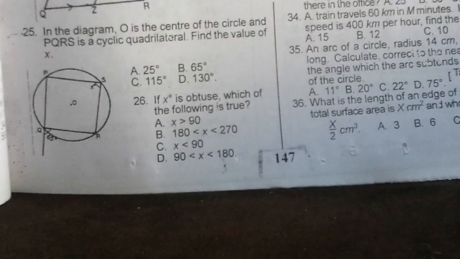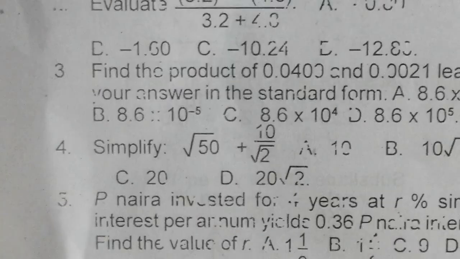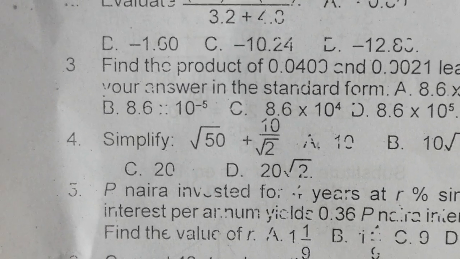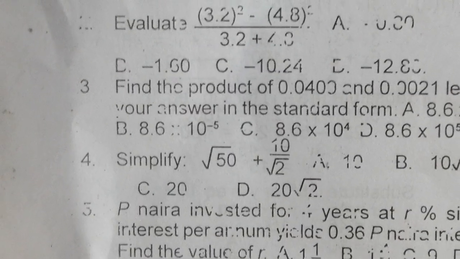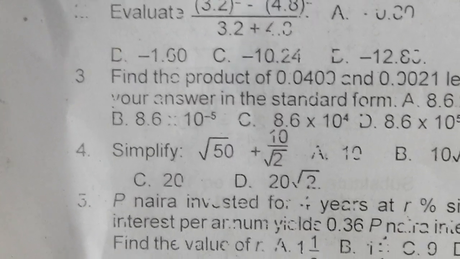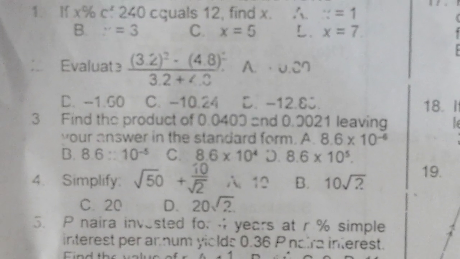Look at this now. That's number 4, another objective. You can see this is a combination of rationalization and addition. As small as these questions are, you could also sit them in your JAMB.